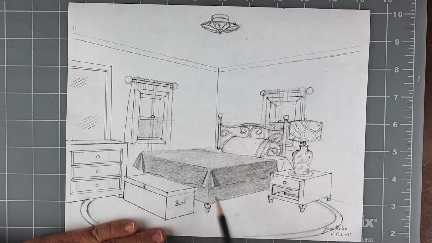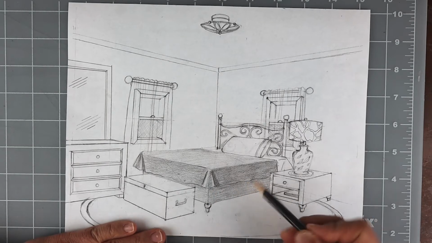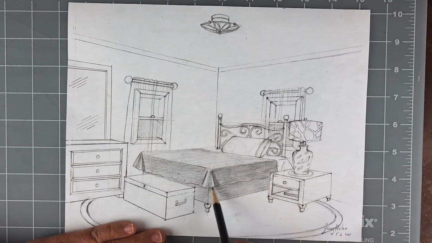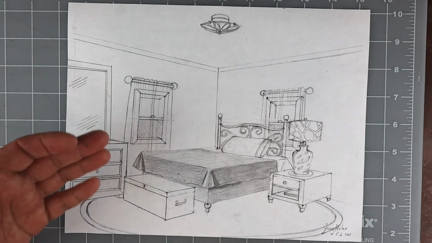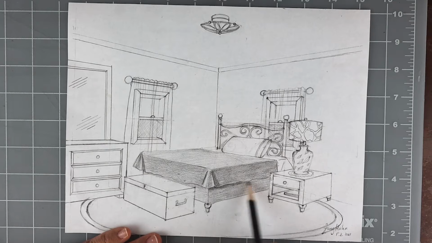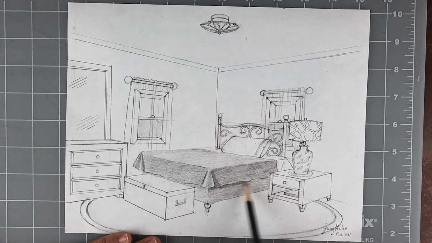Okay, so now underneath the blanket here, to separate the blanket from the mattress, I'm just going to put a little fuzzy shadow. I'm going to start from the line, where the line is, and then I'm going to kind of fade down from there. And that's going to separate the blanket from the mattress. So even if they were a similar value, now they're separated by this cast shadow.